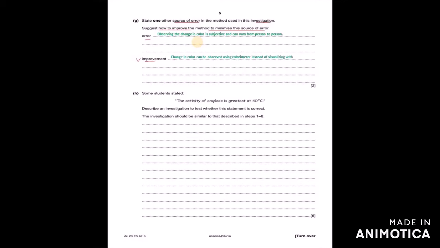this. The next question is, some students stated the activity of amylase is greatest at 40 degrees Celsius. Describe an investigation to test whether this statement is correct. The investigation should be similar to that described in steps 1 to 8. Alright, now this question basically asks you to write an investigation that follows the same procedure given above.